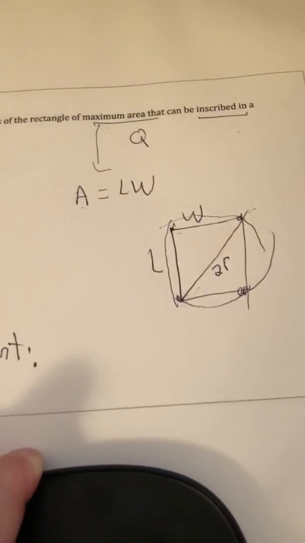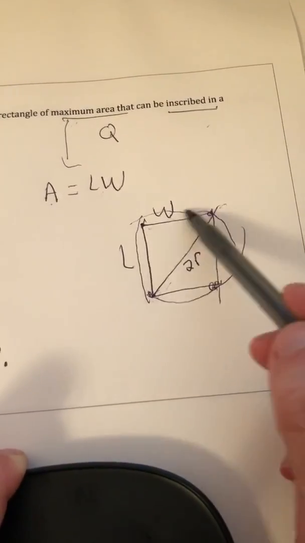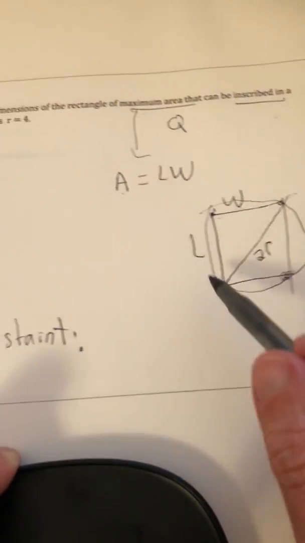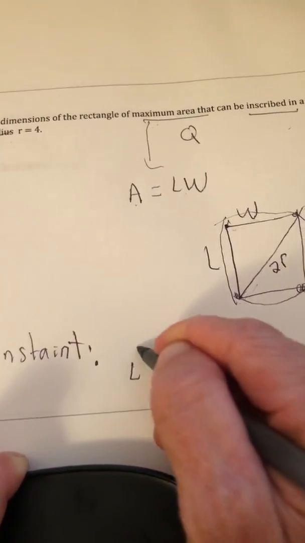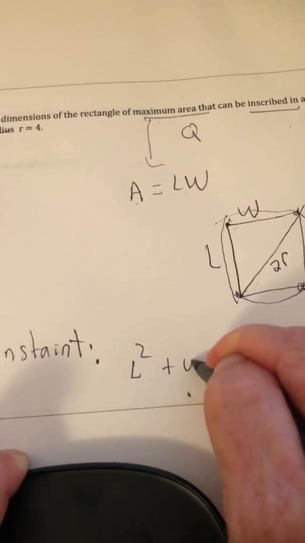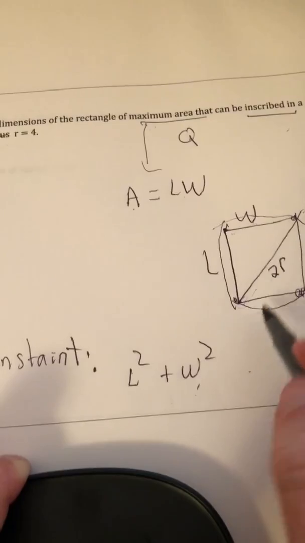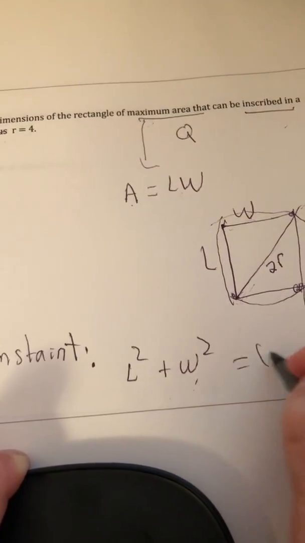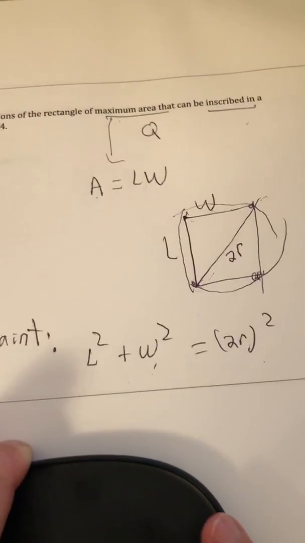If you look at this picture here, what I actually have is a right triangle. So can we say that L squared plus W squared equals 2r, the quantity squared? Can we say that?